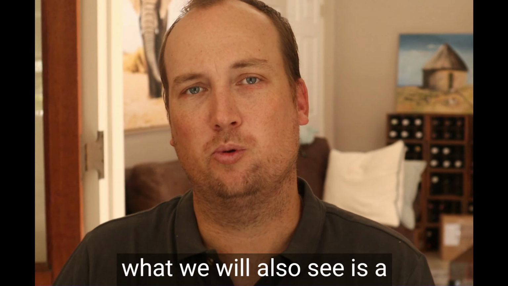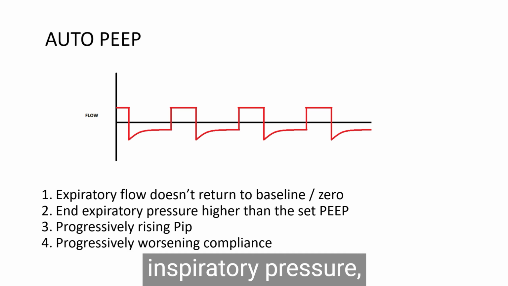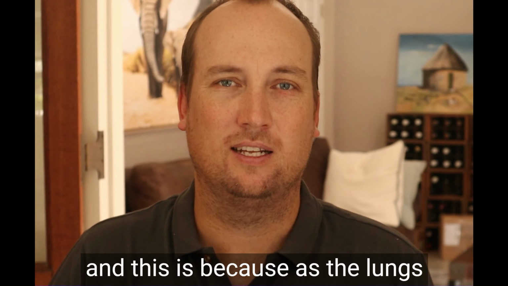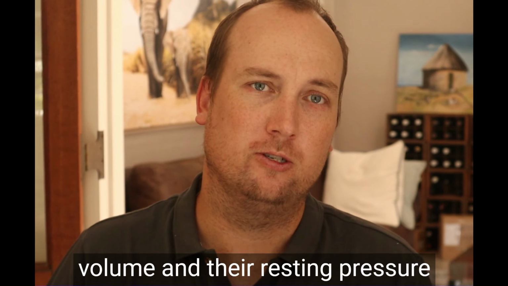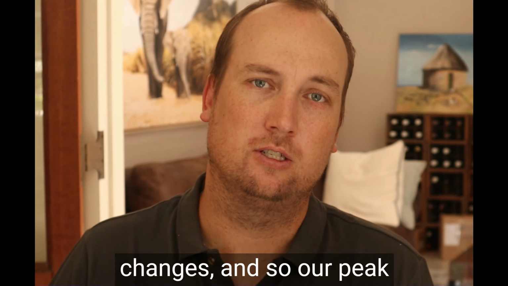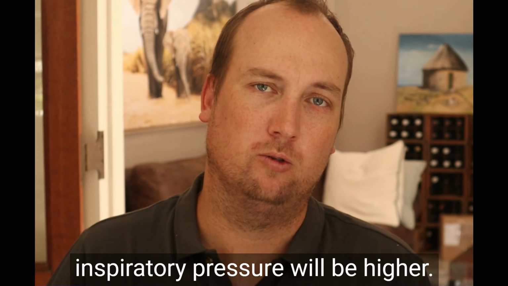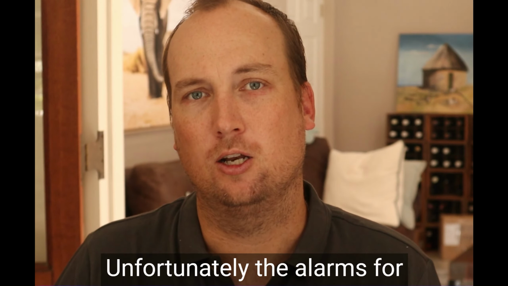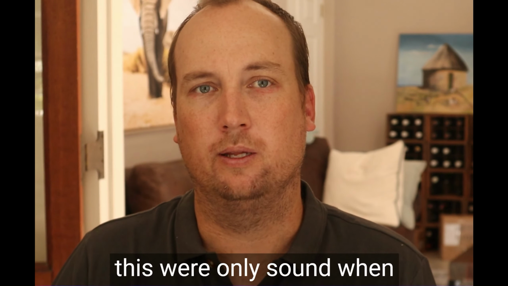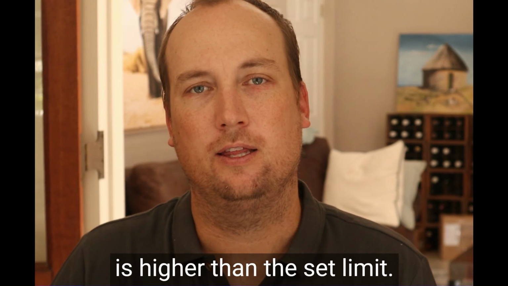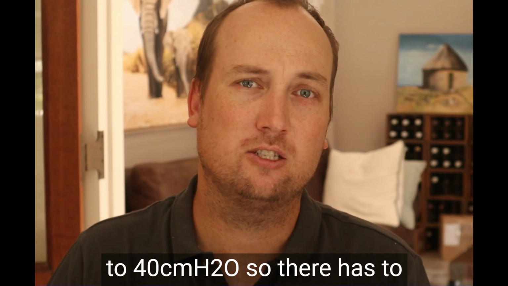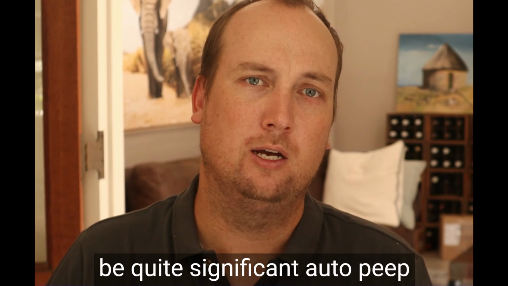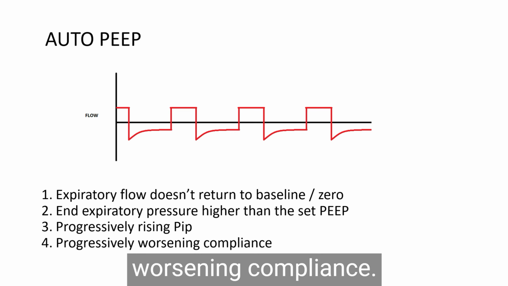What we will also see is a progressively rising peak inspiratory pressure. And this is because as the lungs expand and have a higher resting volume and their resting pressure is increased, their compliance changes. And so our peak inspiratory pressure will be higher. Unfortunately, the alarms for this will only sound when the peak inspiratory pressure is higher than the set limit. And the limit normally defaults to 40 centimeters of water. So there has to be quite significant auto-PEEP before this alarm will trigger. And then what one will also see is progressive worsening compliance.